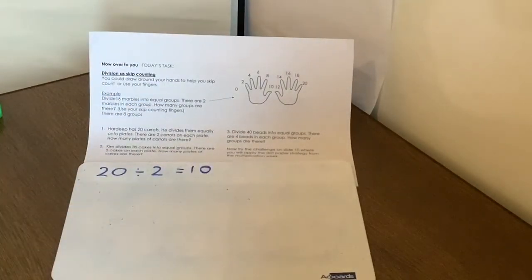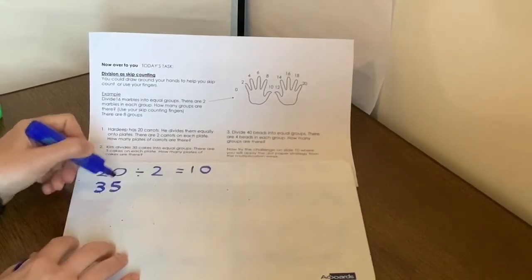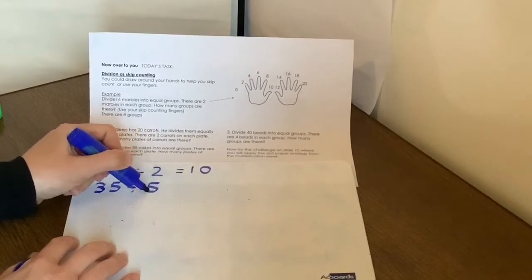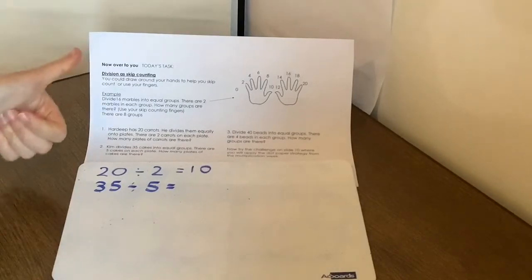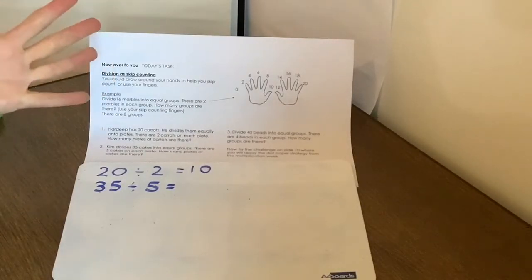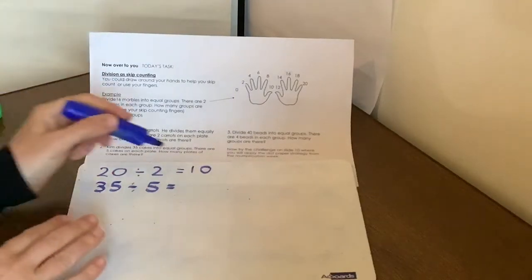Number 2, Kim divides 35 cakes into equal groups. There are 5 cakes on each plate. How many plates of cakes are there? So we're doing 35 and we're dividing by 5. We're going to use our skip counting to see how many lots of 5 there are in 35. 5, 10, 15, 20, 25, 30, 35. So there are 7 lots of 5 in 35.